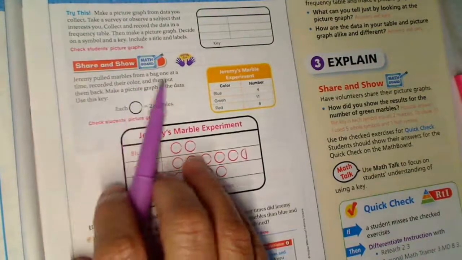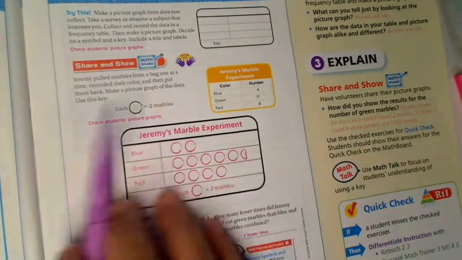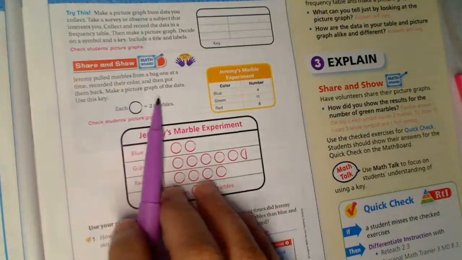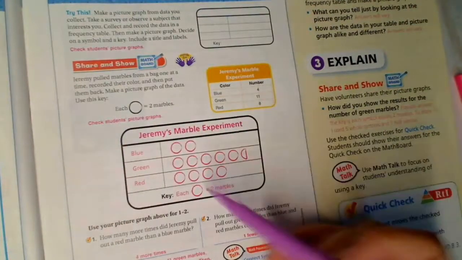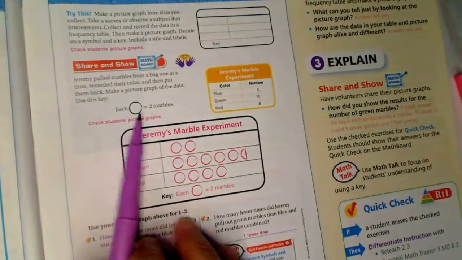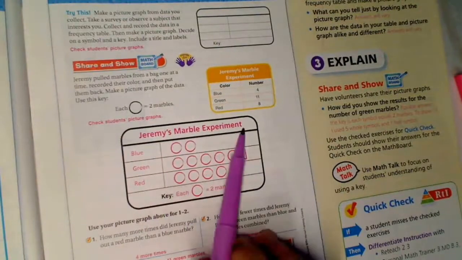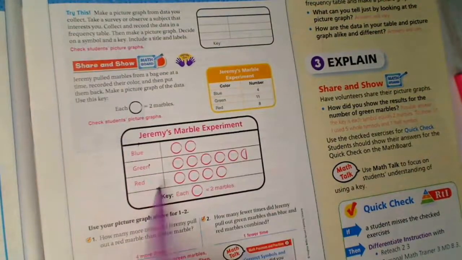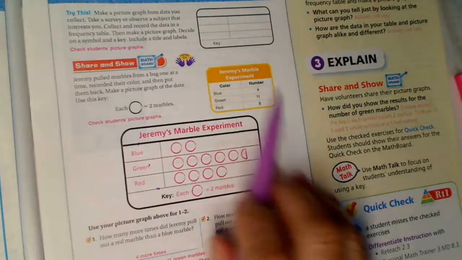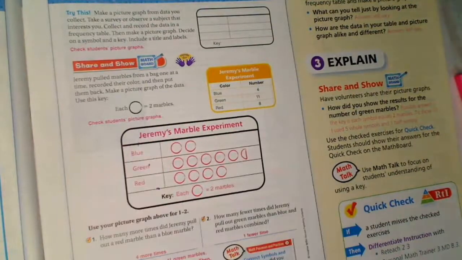But now we're going to do Jeremy. So it says, Jeremy pulled marbles from a bag one at a time, recorded their color, here it is, and put them back. Make a pictograph of the data. So I'm going to use this frequency chart to make this. They decided the key was going to be that each marble equals 2 marbles. So first I put my title in. Then I put my categories in. Now I have to find what number they all had in common. We decided it was going to be 2. So each marble equals 2, which is what they told me.